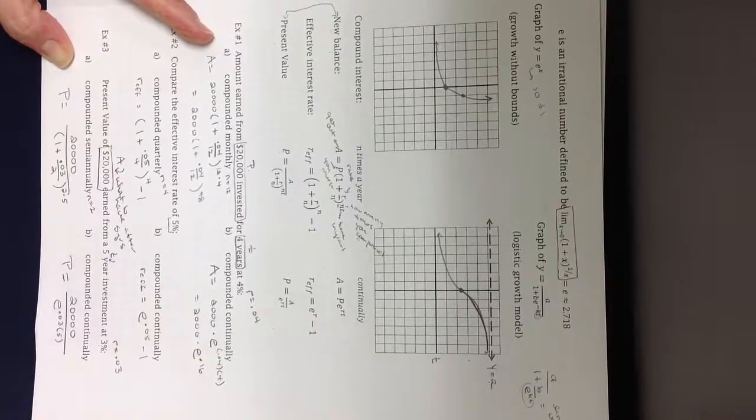As opposed to compounding continually, now I'm going to use this formula and take my 20,000 divided by E to the 0.03 times 5. And I'll be able to see how much of a difference it makes, what I need to put in to come out with $20,000. How much does that compounding change my balance?